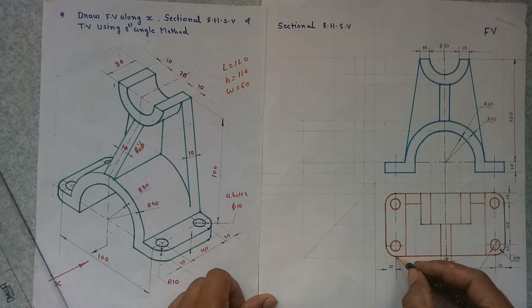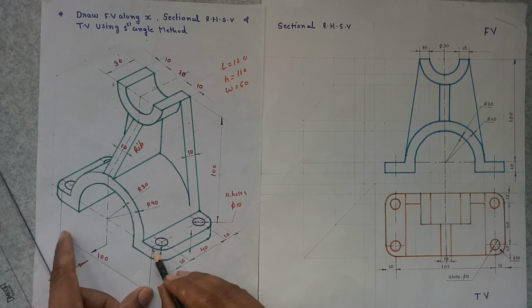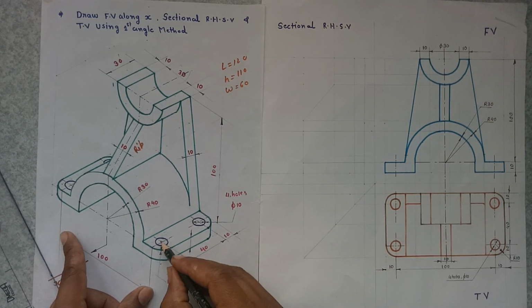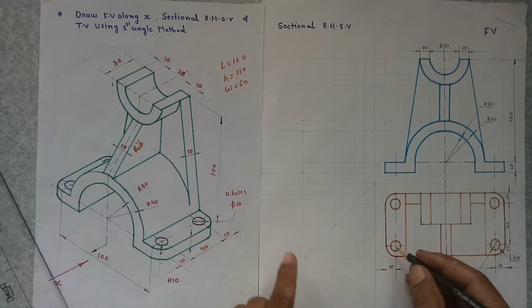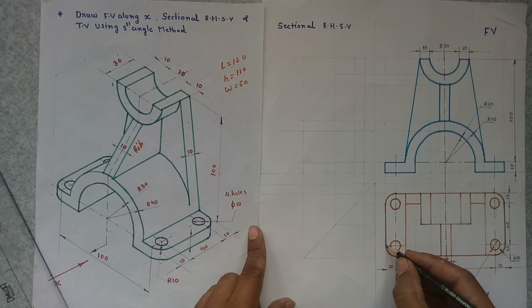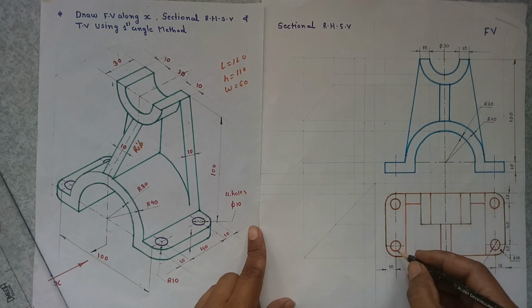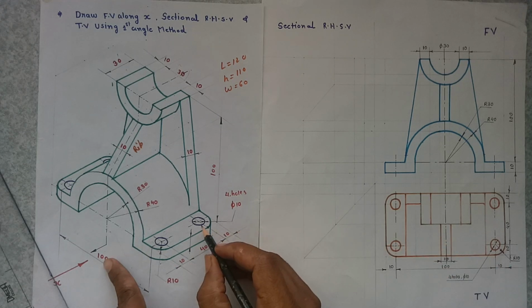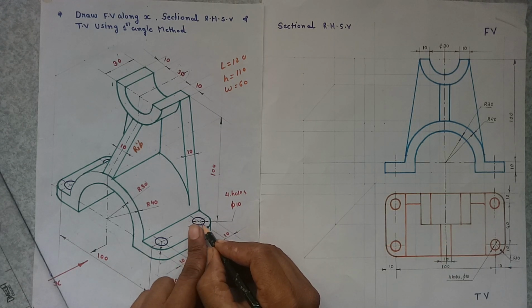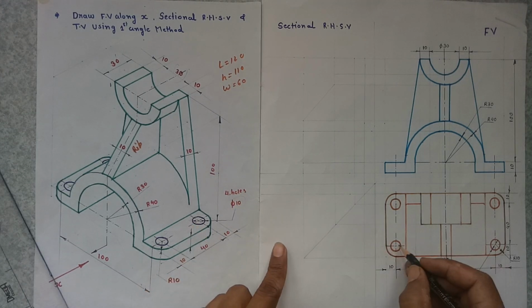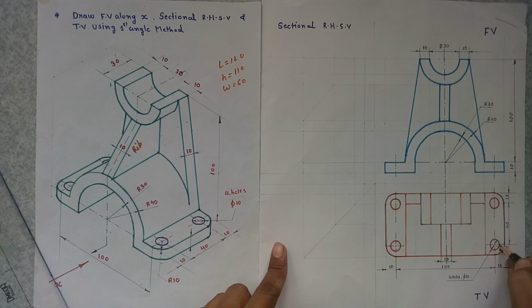For that we have to mark the center 10 mm from here and 10 mm from here. Then make an arc of radius 10 mm. In each and every corner you have to follow this method, and at the same center you have to drill the holes, 4 holes. The diameter of these 4 holes is 10 mm.